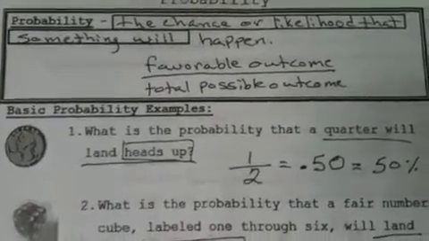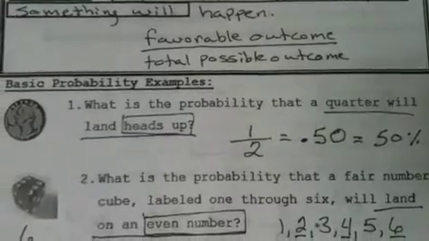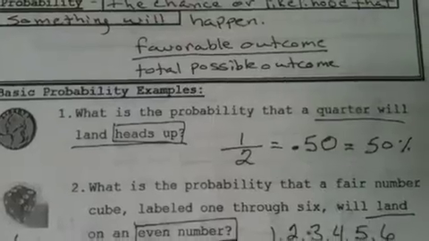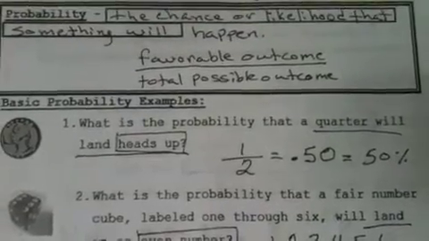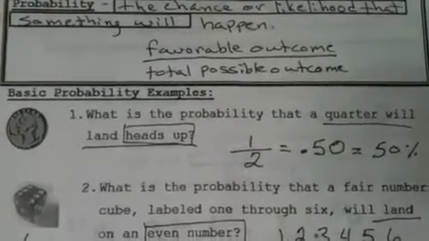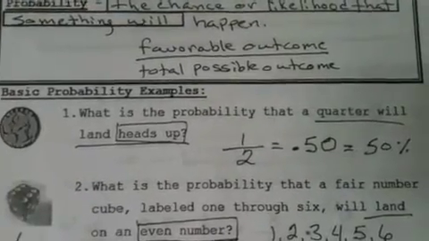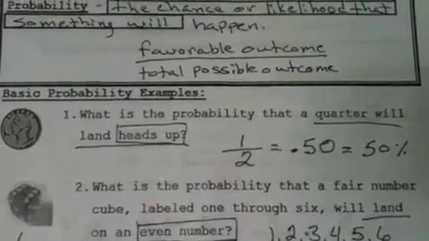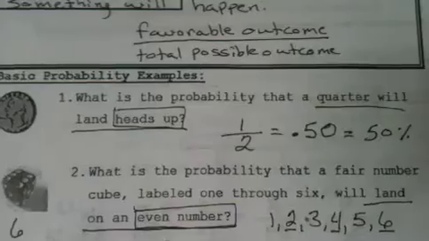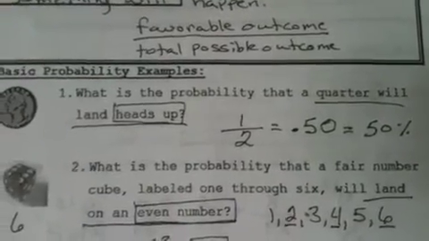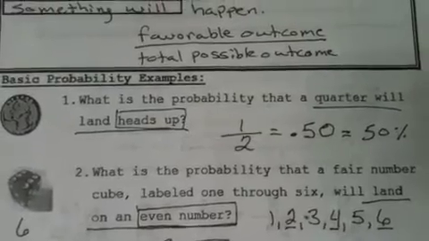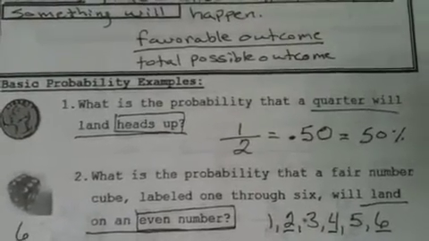Some basic probability examples, such as number one, we're dealing with a quarter. It says, what is the probability that a quarter will land heads up? So we look at the quarter, and our first thing we need to determine is how many sides this quarter has. The quarter has two sides. You'll notice the 2 as the denominator. And then the question is talking about just the heads. On a quarter, one side is heads, so we place it 1 over 2. The last thing we need to ask ourselves is, is this simplified? And 1 out of 2, or 1 to 2, is simplified.